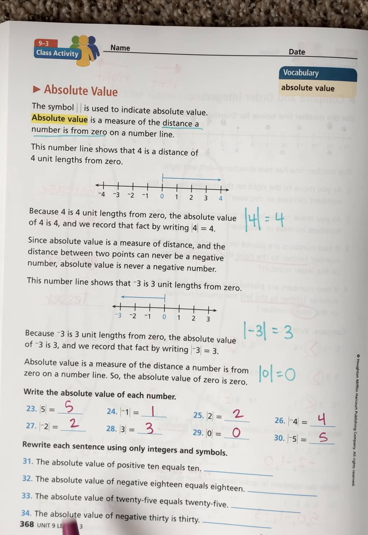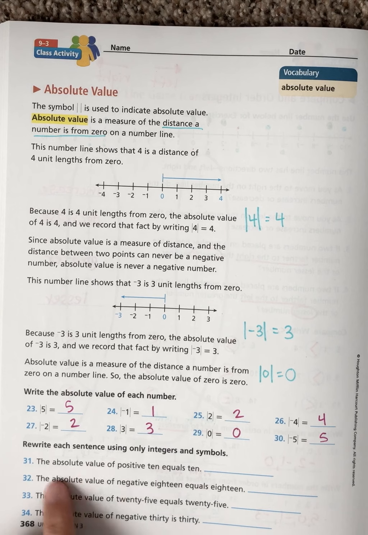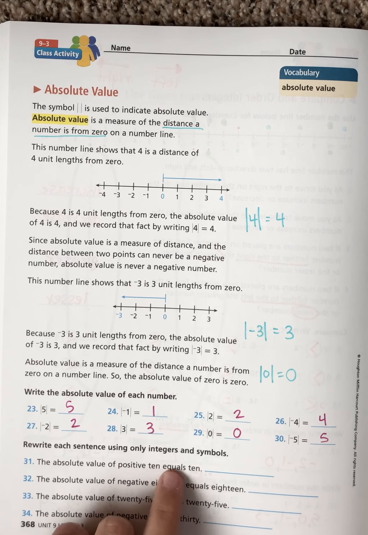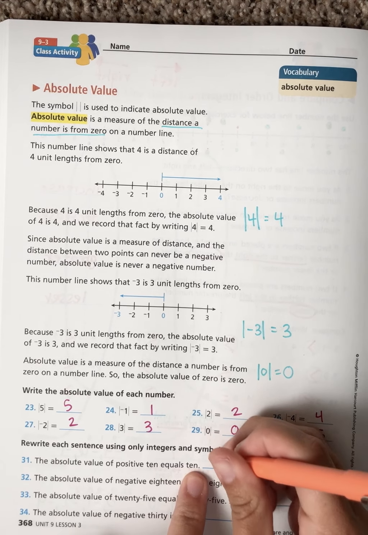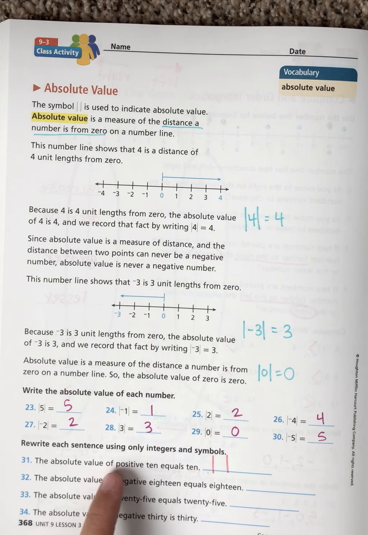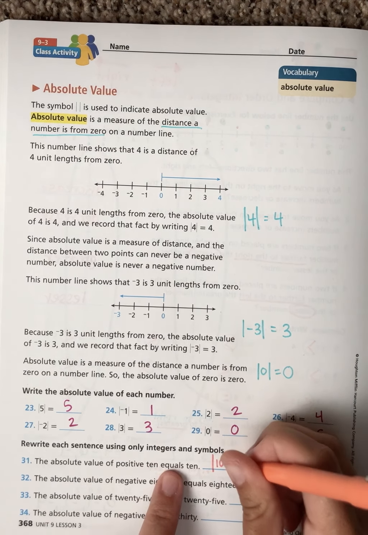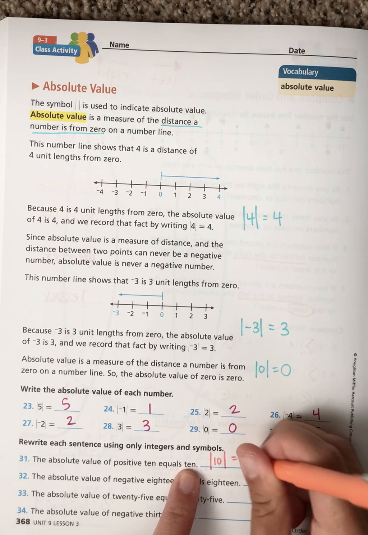Okay, we're going to rewrite each sentence using only integers and symbols. So we're not going to use any words. Okay, we can do this. The absolute value of +10 equals 10. So they're saying the absolute value, so we have those two tall lines, of +10, so we don't have to write the positive sign, we can just put 10, equals 10.